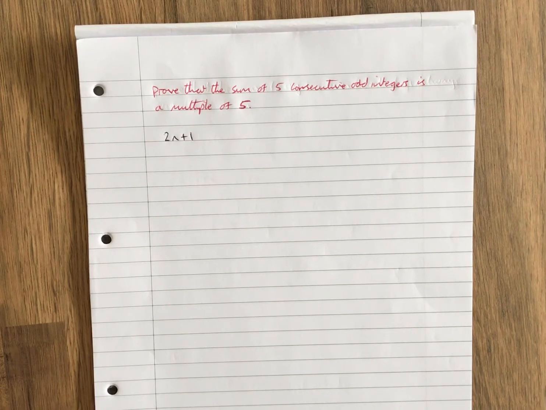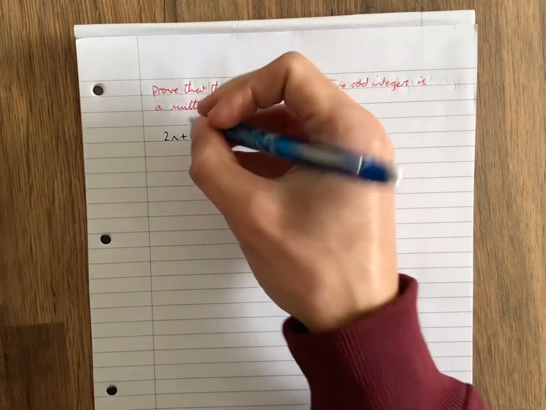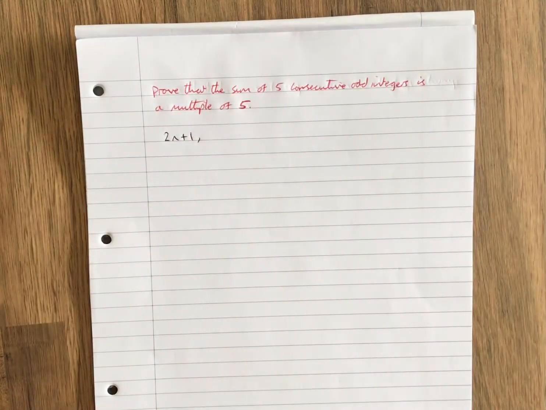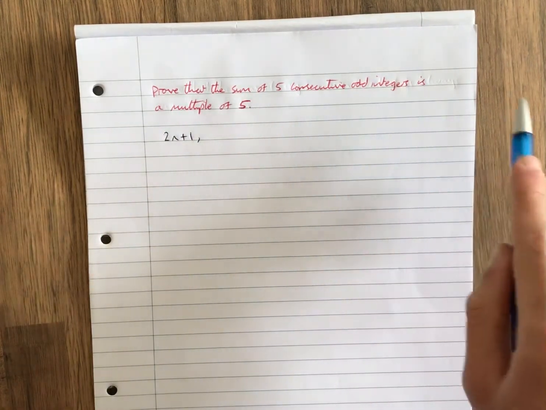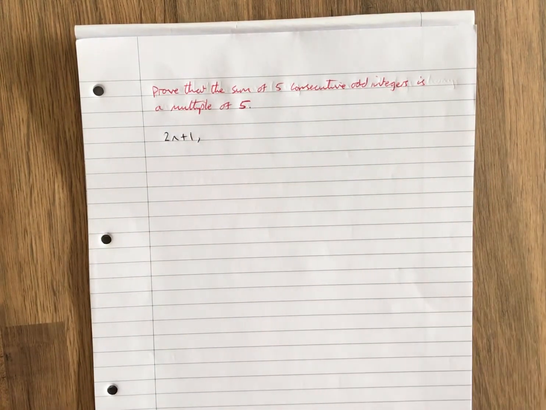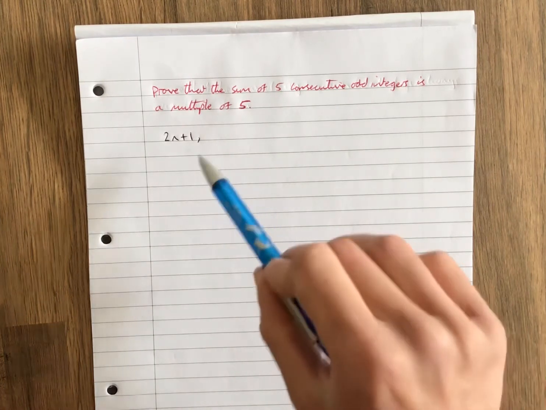2n take away 1 would also do the same thing, because that would be looking at the number before an even number, which would also be odd. So sometimes people would use 2n take away 1, sometimes people would use 2n plus 1. Both of those would work. Let's say we're going to use this as our first odd integer. If we're looking at the sum of 5 consecutive odd integers, then we need to write out the 4 odd integers that come after this.